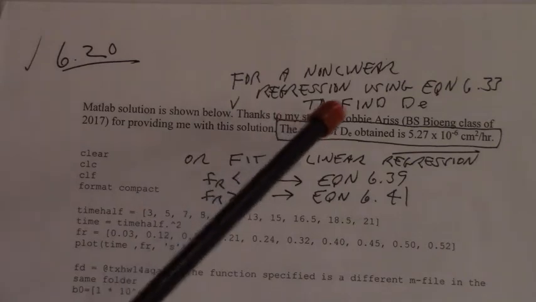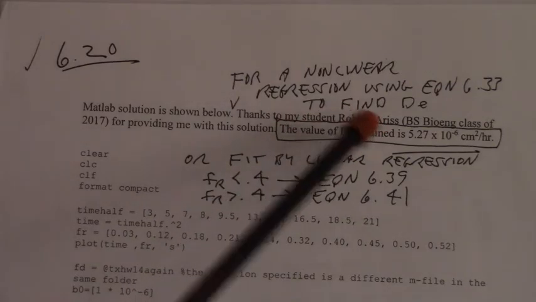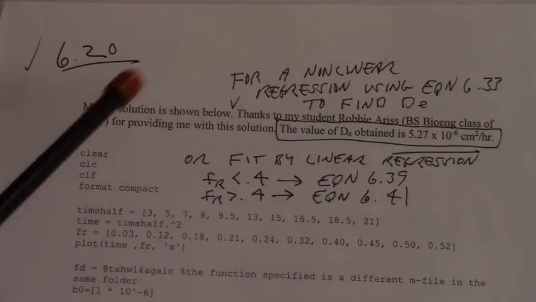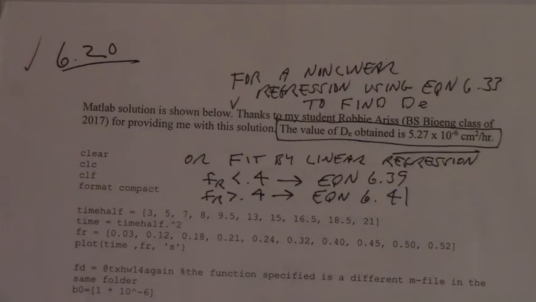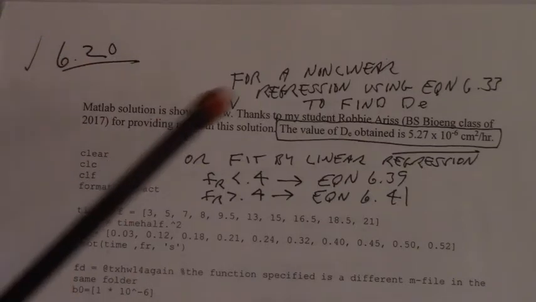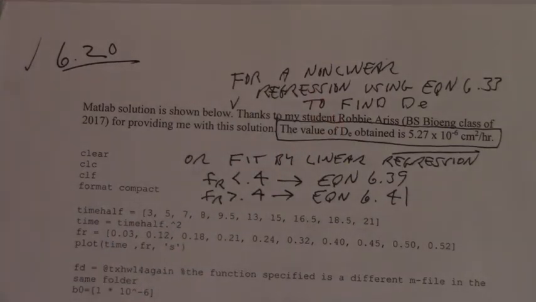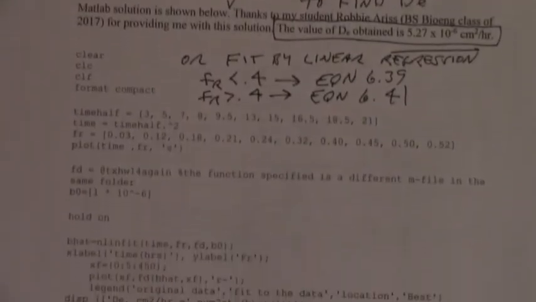And my student from a few years ago, Robbie Aris, he graduated in 2017, and he's now a third-year medical student here at the University of Toledo. He was a much better MATLAB programmer than me, and he actually figured out how to write a MATLAB program that would do the nonlinear regression, and this is his program.